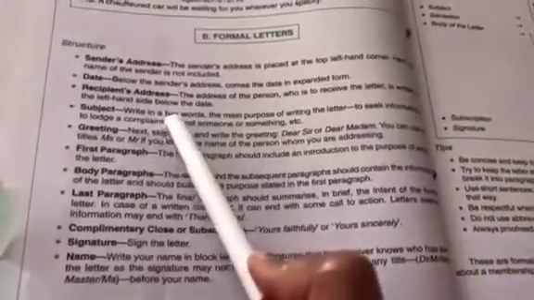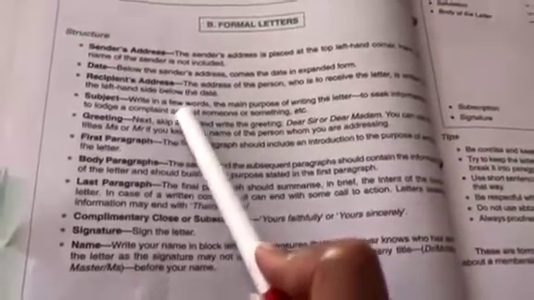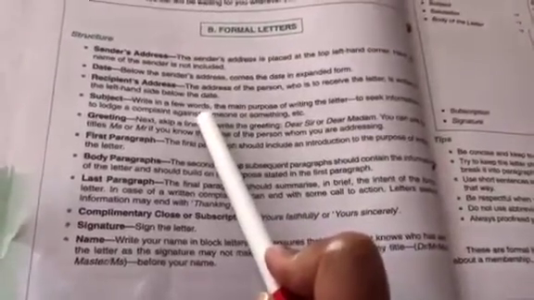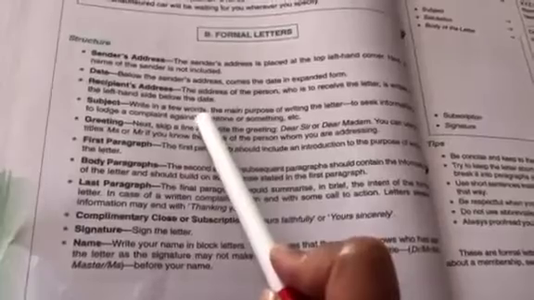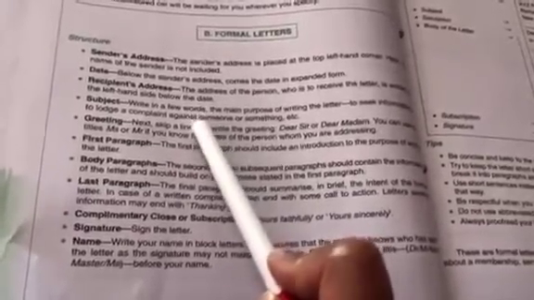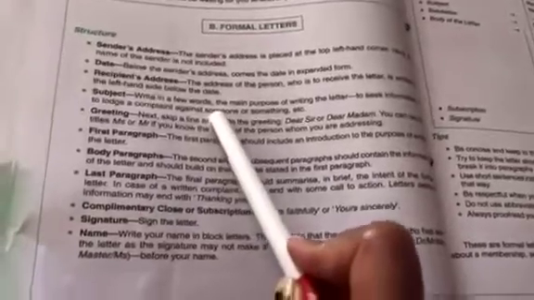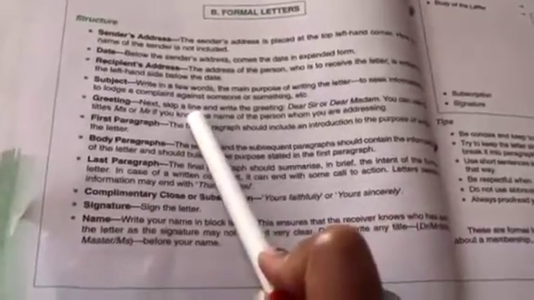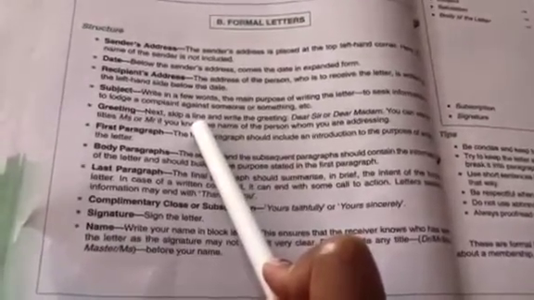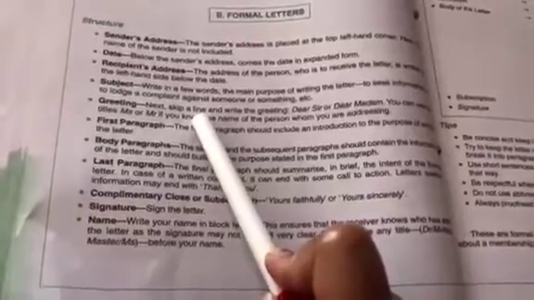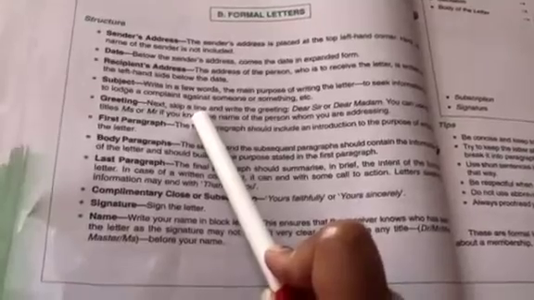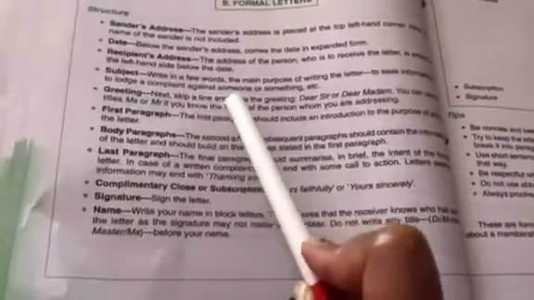Next comes the subject. This is also new here because we were not following it there. The subject is very important because through this you are telling the person the objective of writing that letter. Next is the greeting. Greeting is common. It was there also, and it is here also, but there's a little twist, because here you don't have to use too many words like dear or my loving. You have to avoid such words.